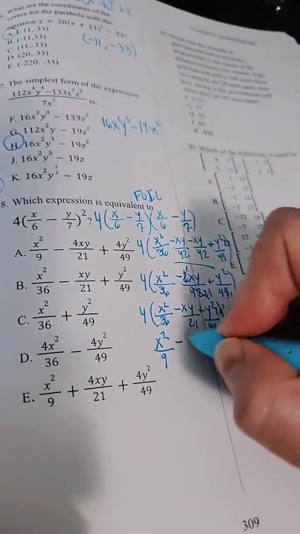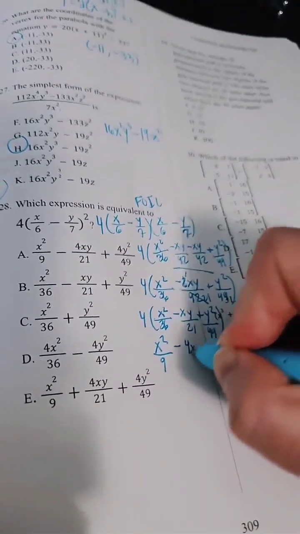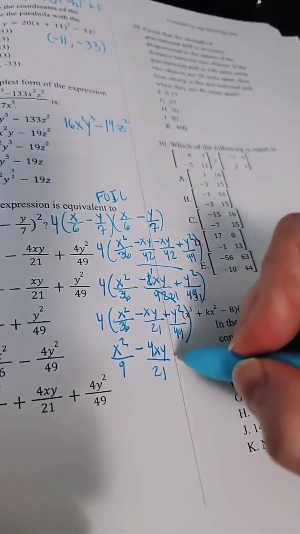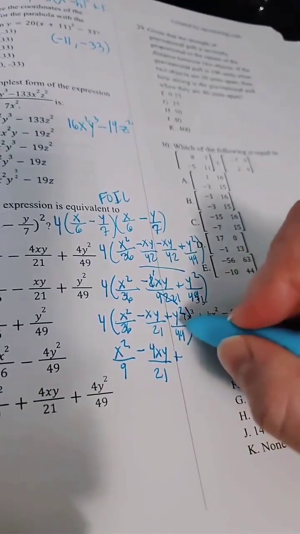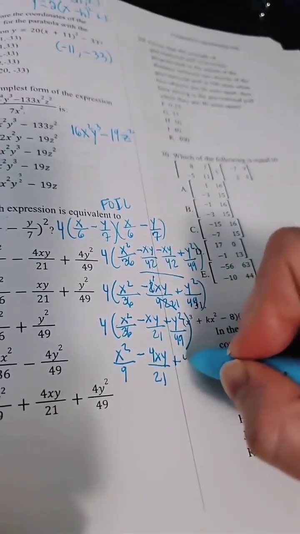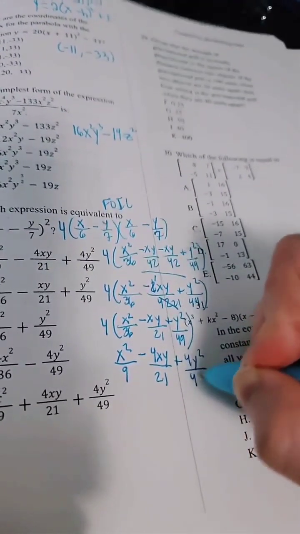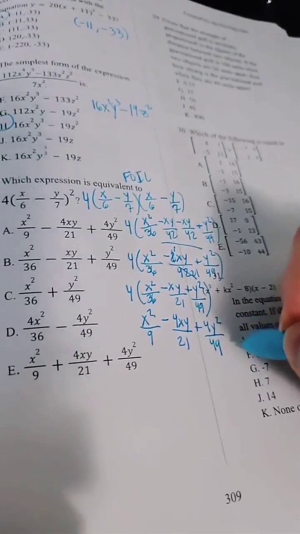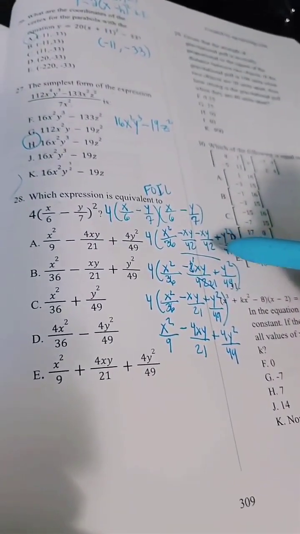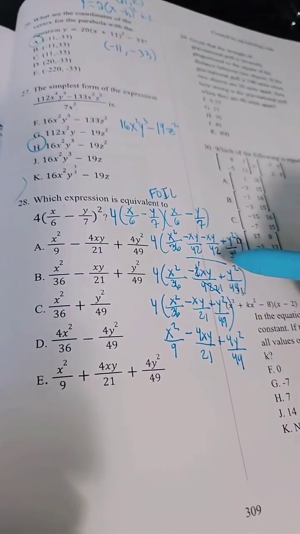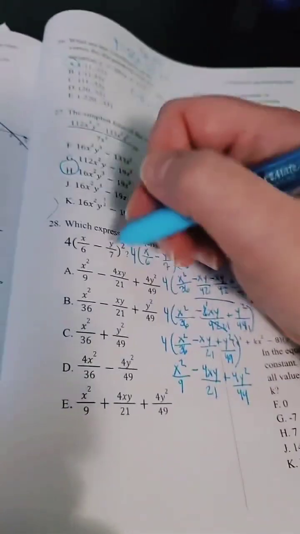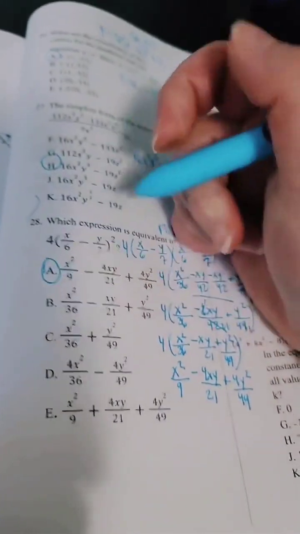And then we would say minus, and then I'm going to distribute the 4 to 4xy over 21. And then I'm going to have that this is plus 4y squared over 49. So then we're going to see which of those says that. So that's going to be A, right there.